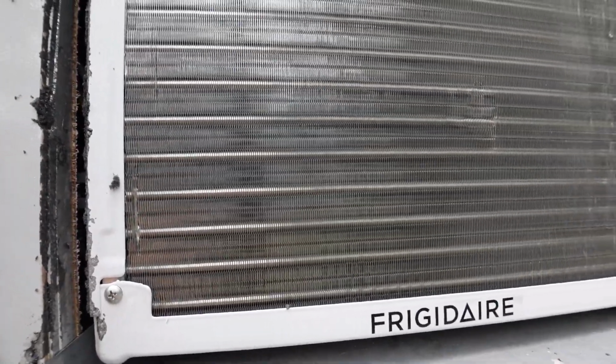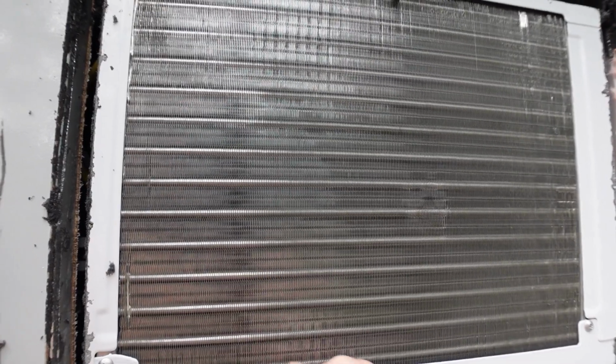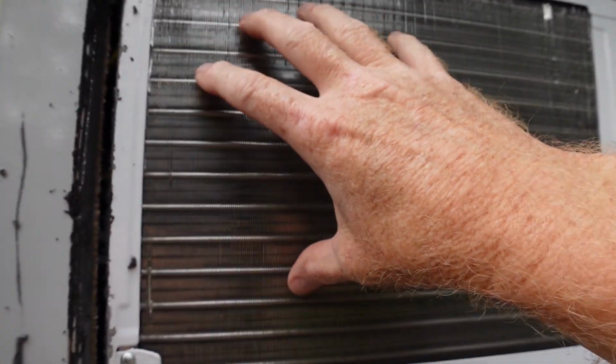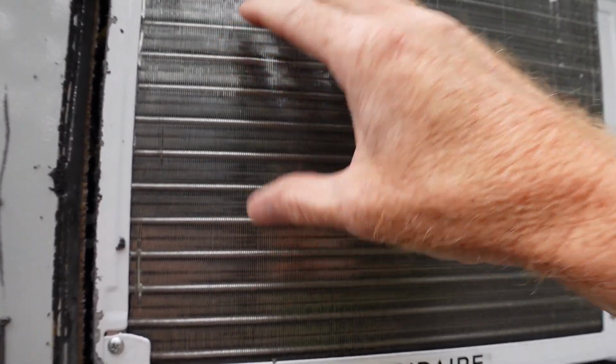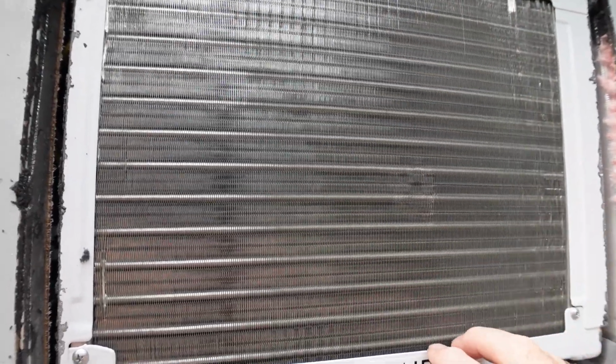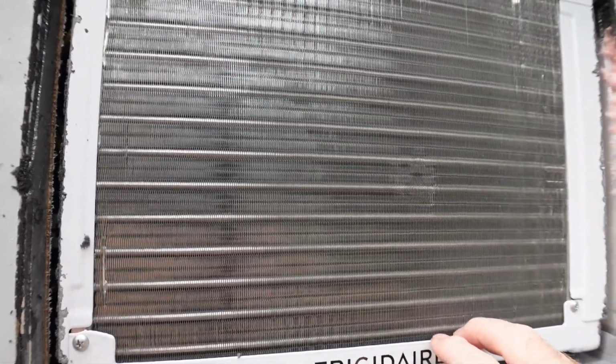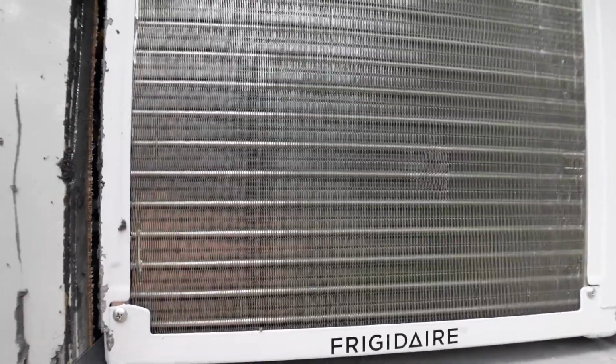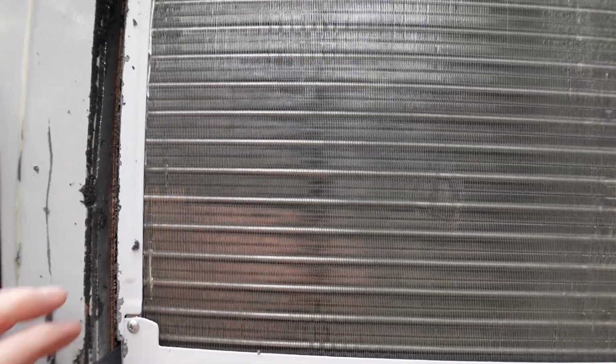But in order to increase the efficiency of this air conditioner, we need to get as much air inside of this outside section of the air conditioner to come through these grills and help with that heat exchange. So the more air we can get to it, the better off we're going to be. So we got it cleaned out now. We're going to go ahead and pull the air conditioner out from the inside and take a look at what we have to work with.